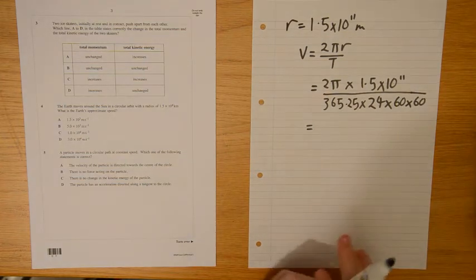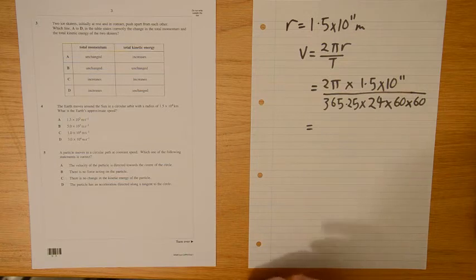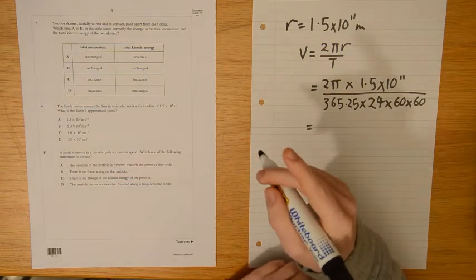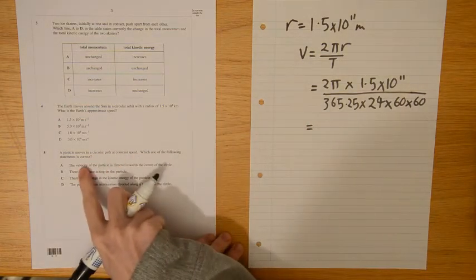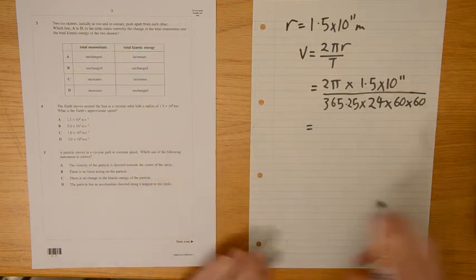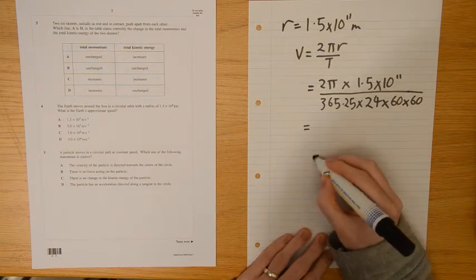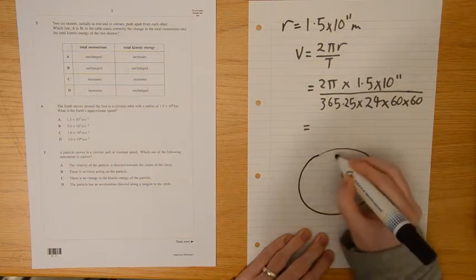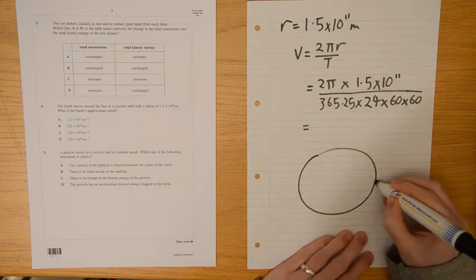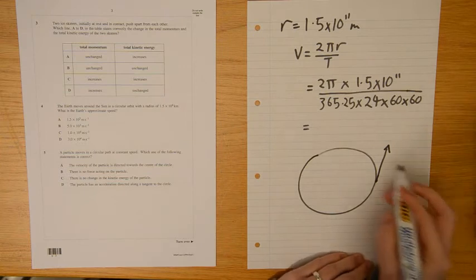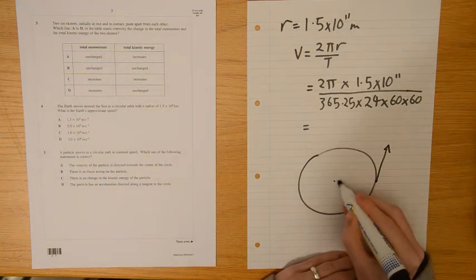Question 5, we were asked about a particle moving in a circular path at constant speed, and we're given 4 statements. We've got to work out which one is correct. Well, statement A is definitely going to be false. It says the velocity of the particle is directed towards the centre of the circle, but we should know, hopefully, that when we have an object moving in circular motion, the velocity is moving at a tangent to the path.